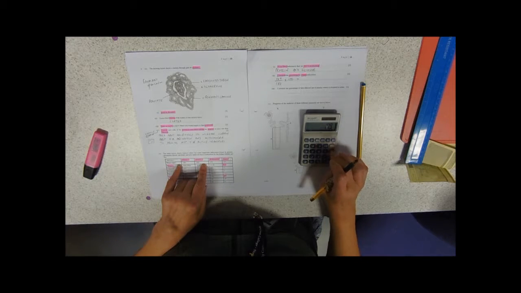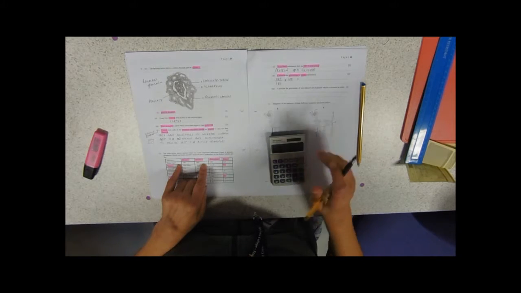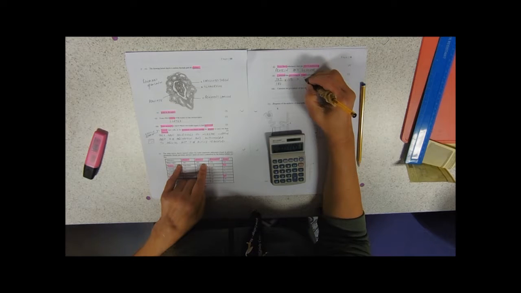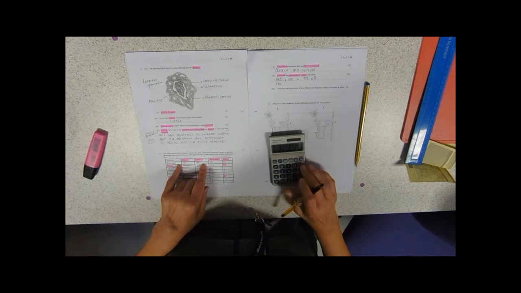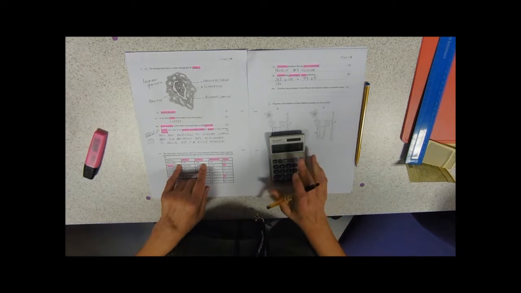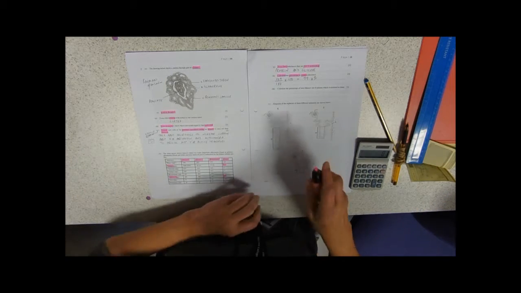179 divided by 180 equals, times 100, 99.44. And I'm thinking that to 1 decimal place, they haven't told me, but I'm thinking 1 decimal place will be enough. There's just a string of 4s after that. Okay, so what else have we got?